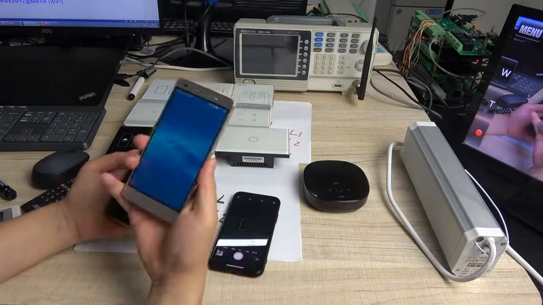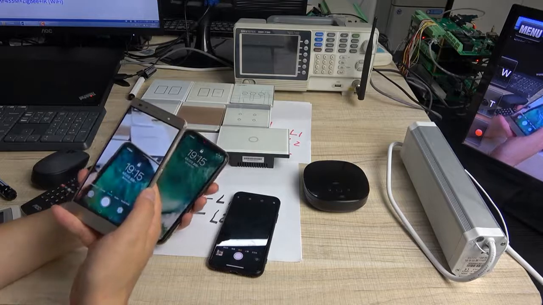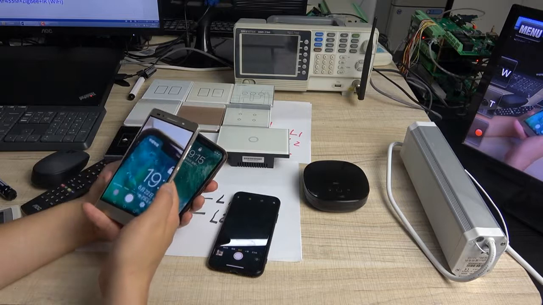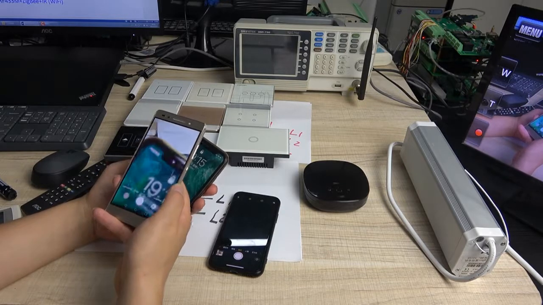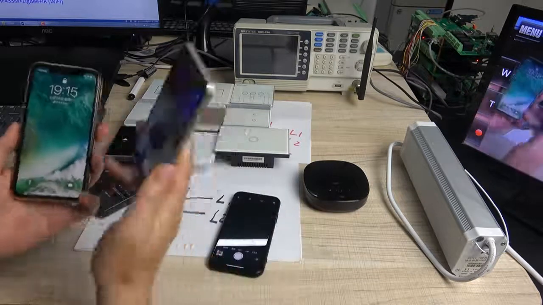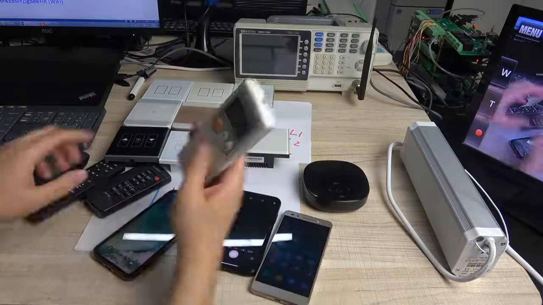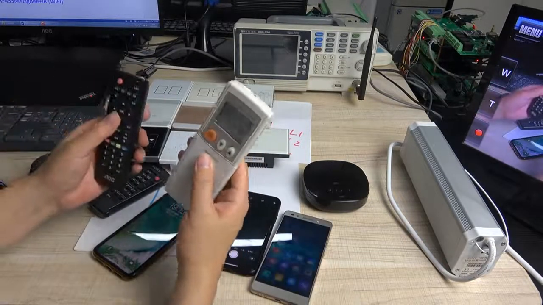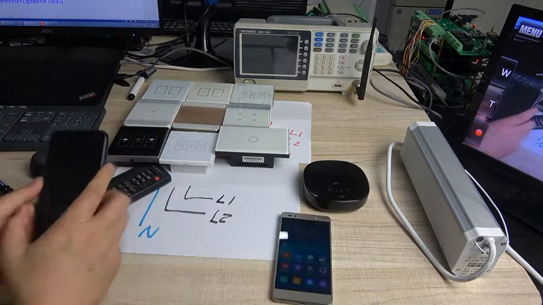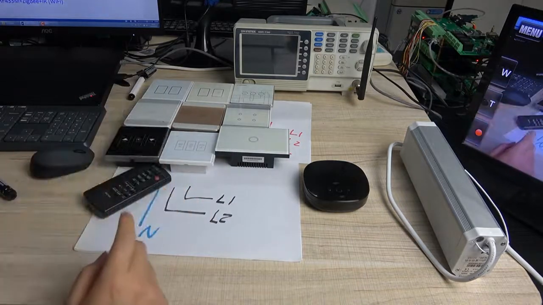But if I use the Android phone, I can see the face ID IR signal on the Android phone screen. So this can be used to judge whether this is an IR remote.